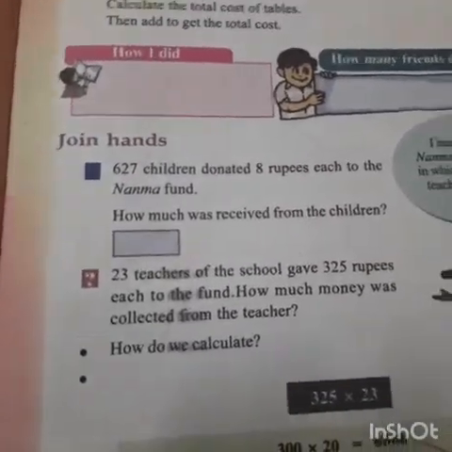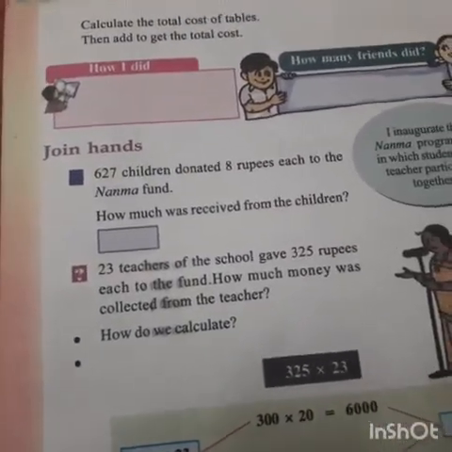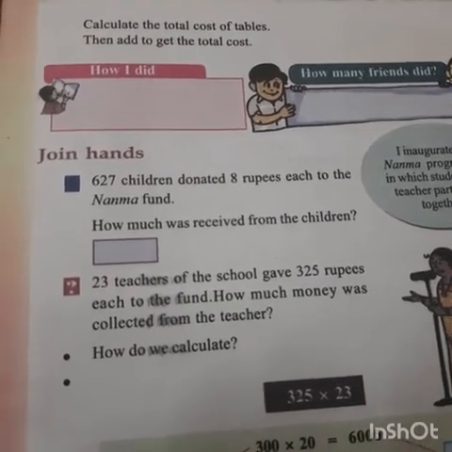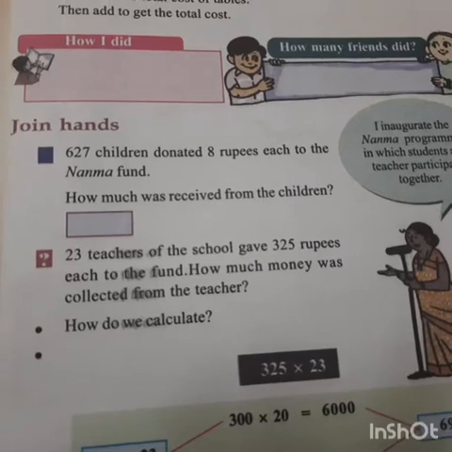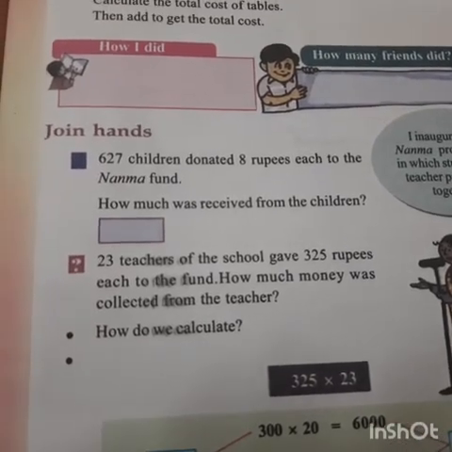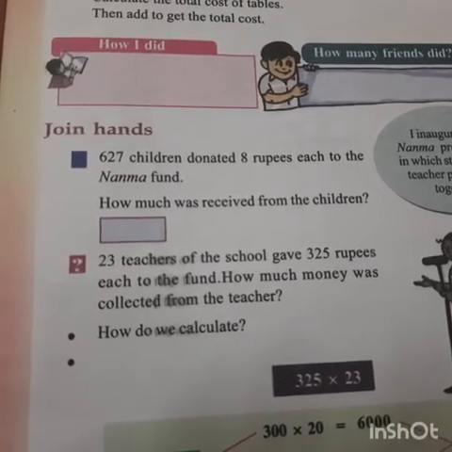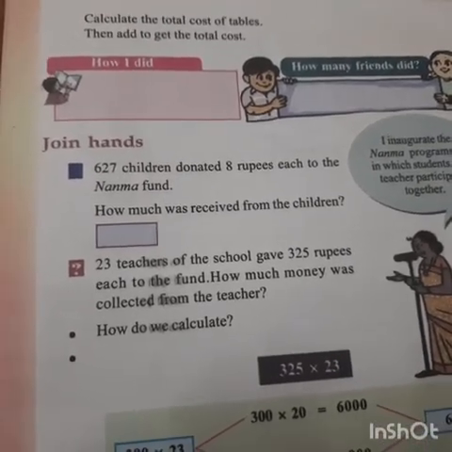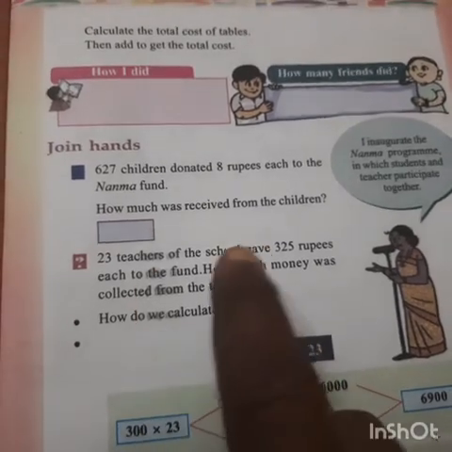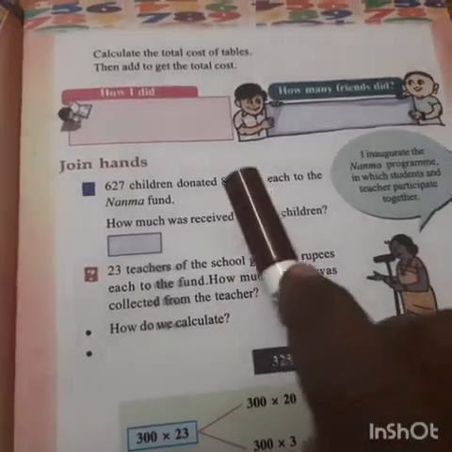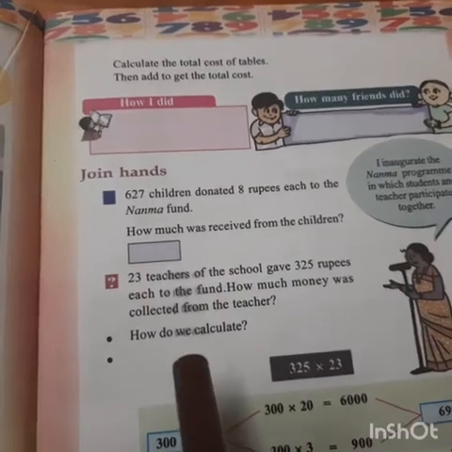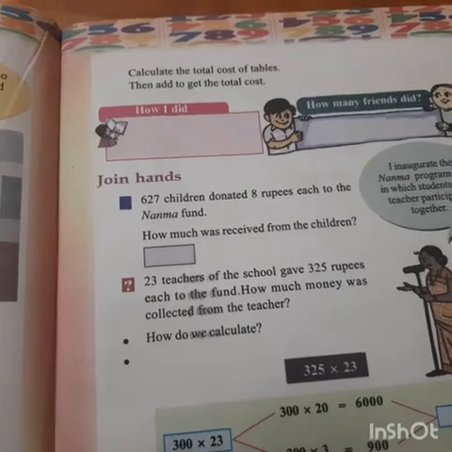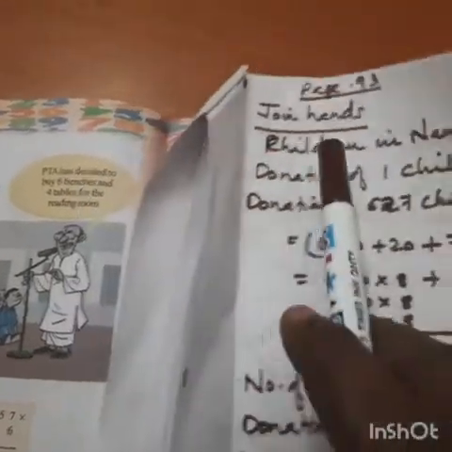Join hands. 627 children donated 8 rupees each to the Nanma fund. Then how much was received from the children? Then next question is 23 teachers of the school gave 325 rupees each to the fund. Then how much money was collected from the teachers? Here there are 627 children and each donated 8 rupees. There are 23 teachers and each gave 325 rupees. Find the total amount.